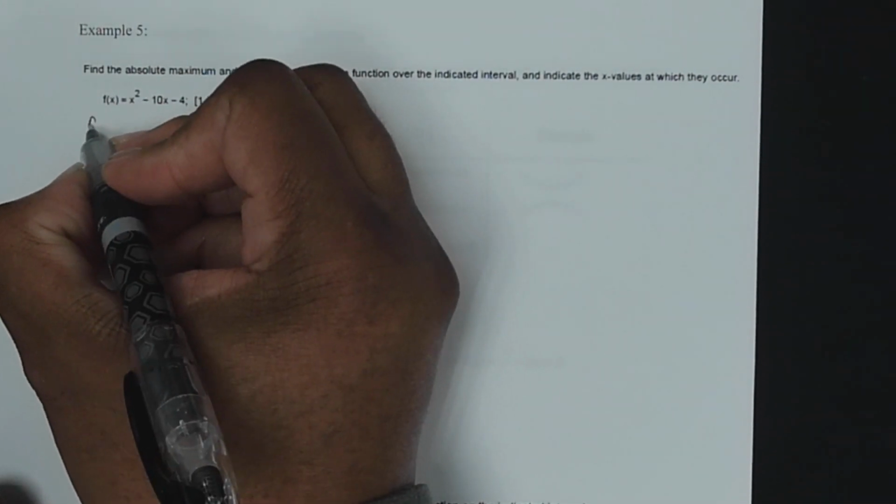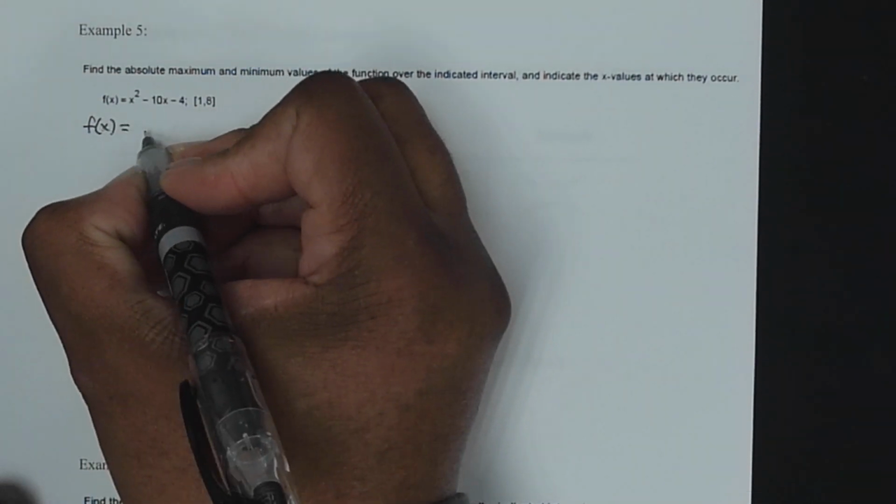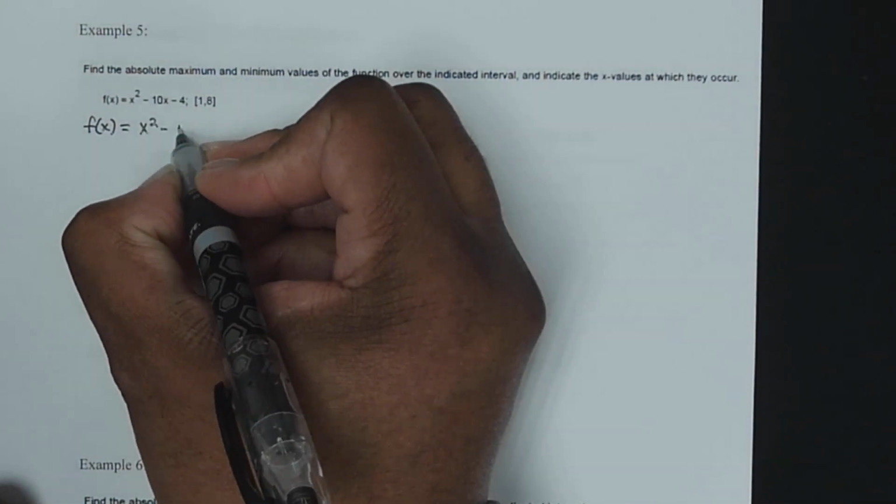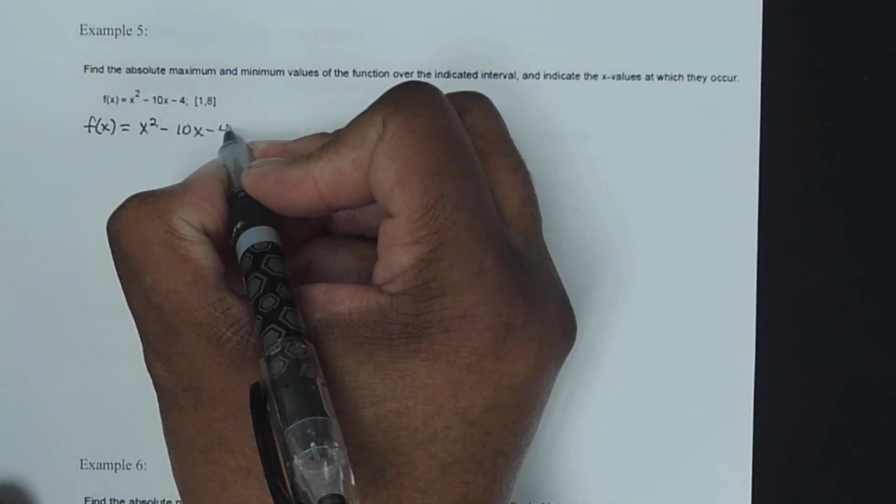Let's say we want to find the absolute maximum and minimum values of the function over the interval and indicate the x values at which they occur. Here we have the function f of x equals x squared minus 10x minus 4, and the indicated interval is the closed interval [1, 8]. So here is our function, f of x equals x squared minus 10x minus 4.